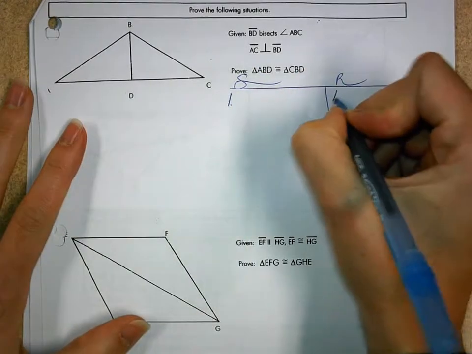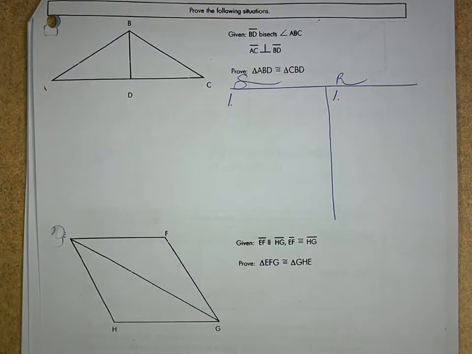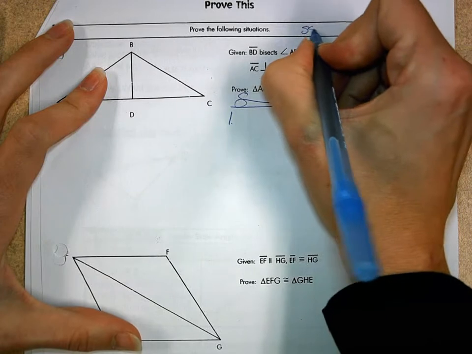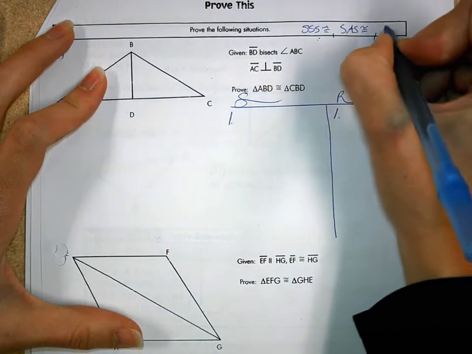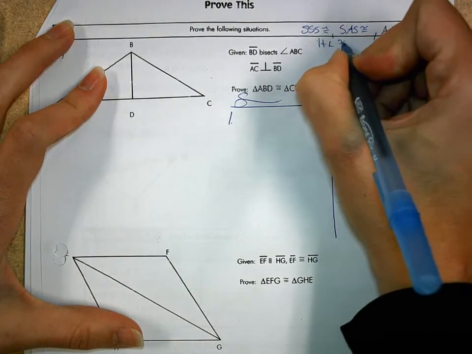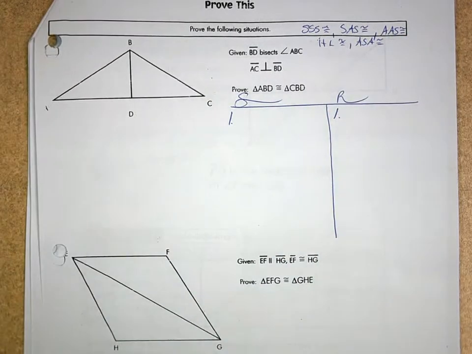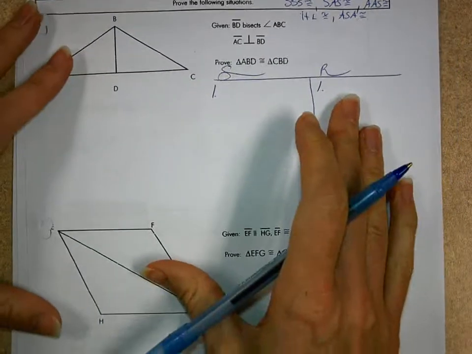So I'm going to start with our given. I look at my proof to kind of give me direction. I'm proving triangles congruent, so I have one of our many ones, which we could have, like, side, side, side congruence, side, angle, side congruence, angle, angle, side congruence, hypotenuse, leg congruence, and I totally forgot my angle, side, angle congruence, which was fundamental. But I can start with those. So I'm going to use one of those reasons. So marking my diagram is going to be really helpful.